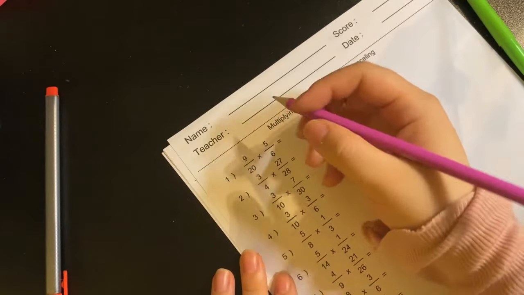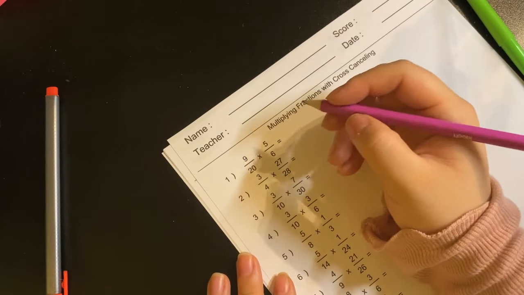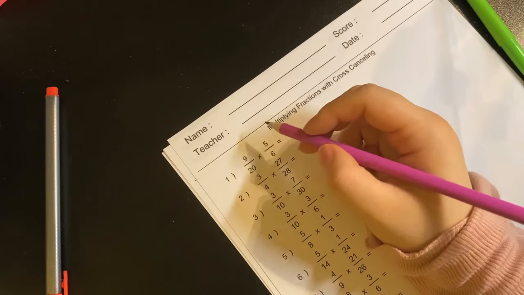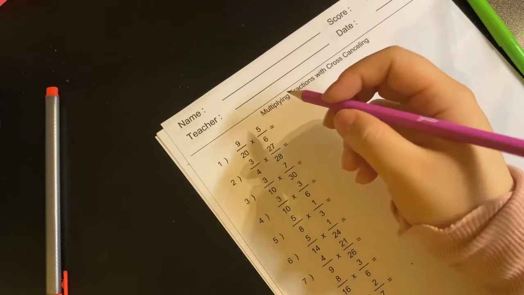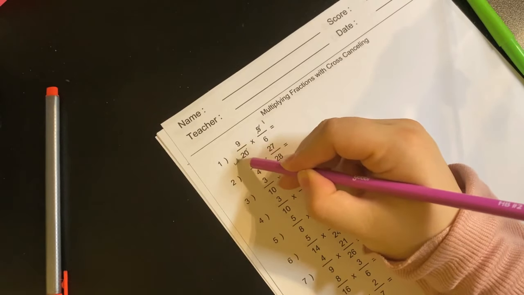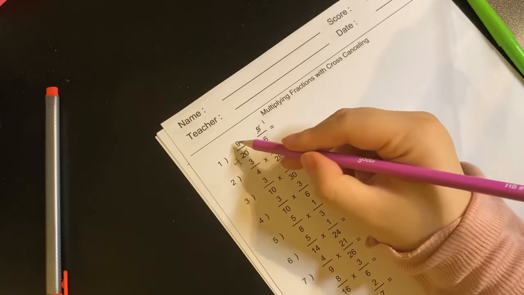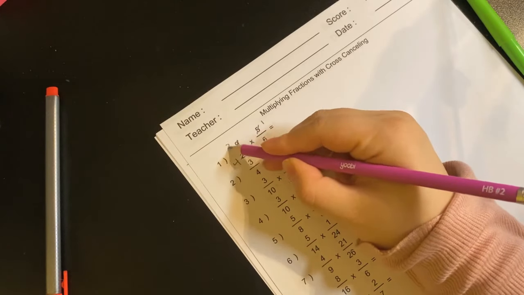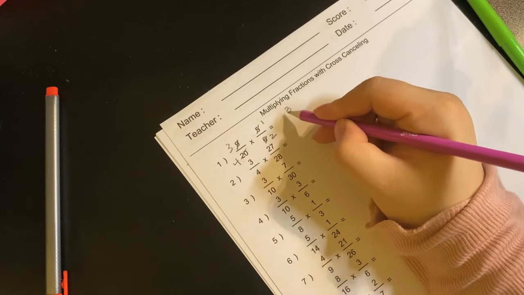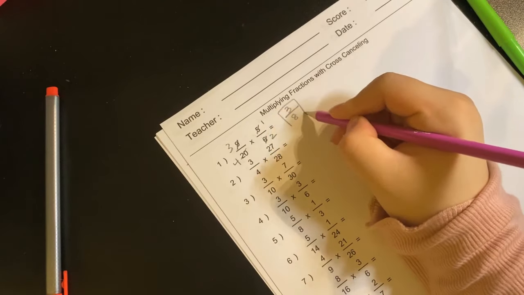Alrighty. Let me know, of course, if you have any questions at all. But we're just hanging, getting through all of the problems. 5 and 20. I see a 1. I see a 4. 3 goes into both 9 and 6. So I see a 3. I see a 2. Multiplying across, 3 times 1 is 3. 4 times 2 is 8.